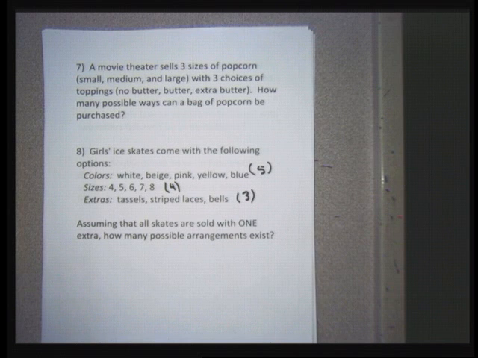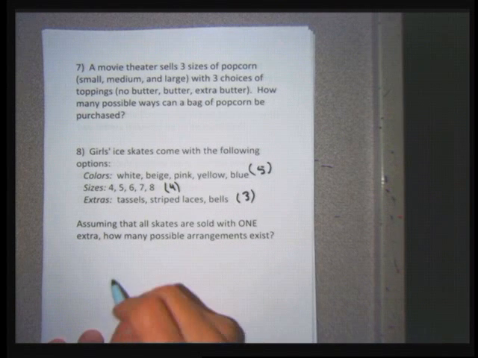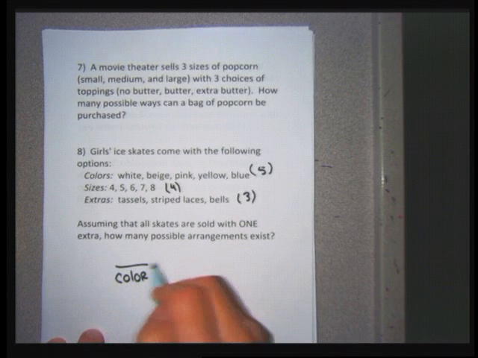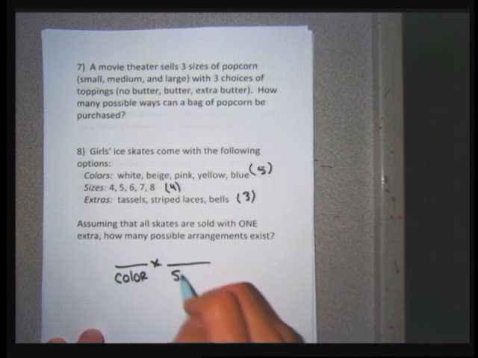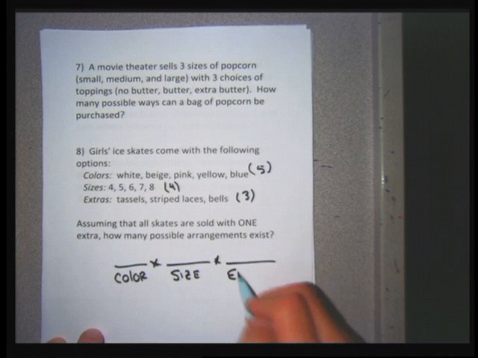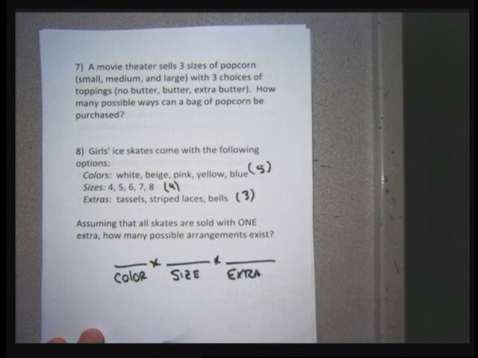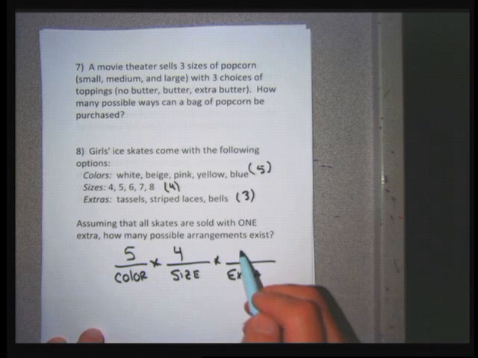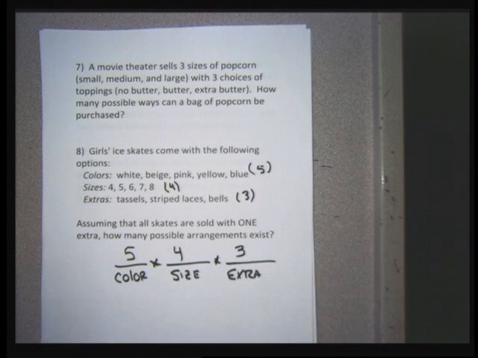So what I need, my 3 experiments for here, is, first I need to pick a color. That's the first experiment. Then I have to select a size, which is my second experiment. Then I have to pick an extra, which is my third experiment. There's 5 choices for the color, 4 choices for the size, 3 choices for the extras. It would be a way harder problem if you could pick between 0 and 3 extras. That would be monumentally harder.